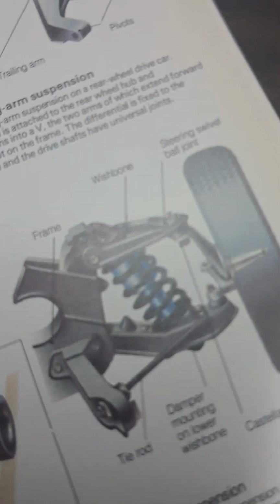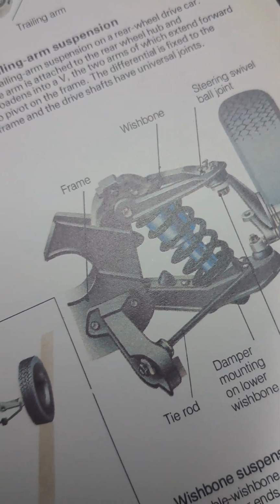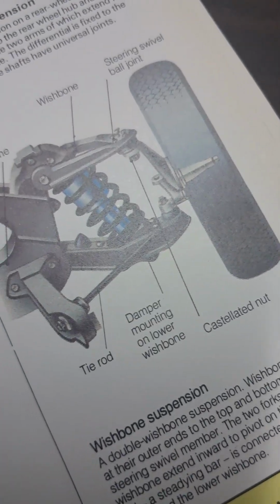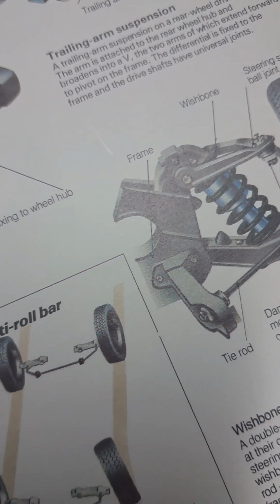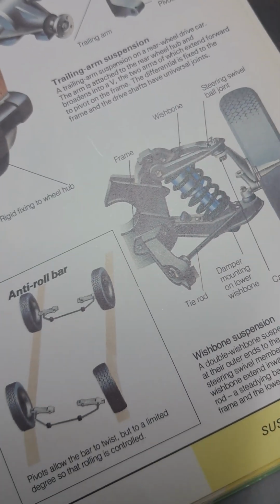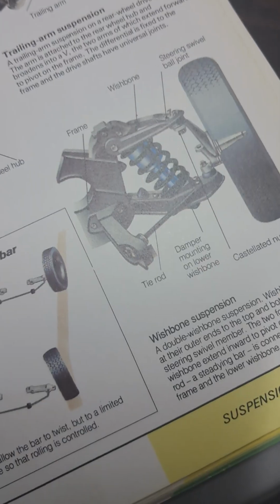There is a type of independent suspension. That's a wishbone type of suspension. We call it a wishbone. We've got an upper and a lower wishbone. Then the damper is in between there.